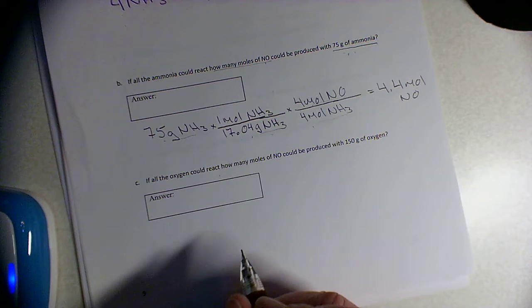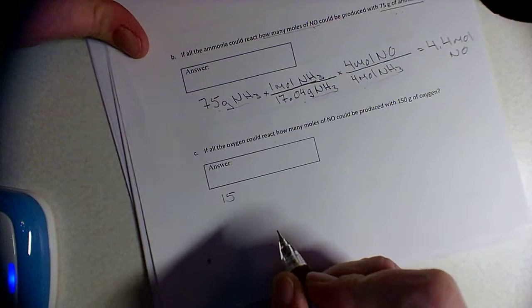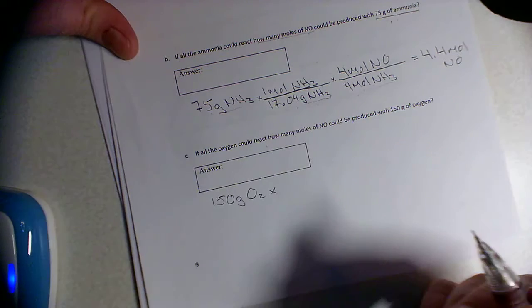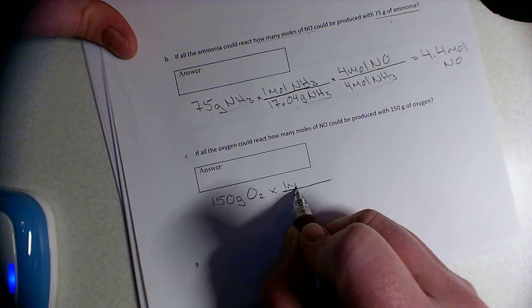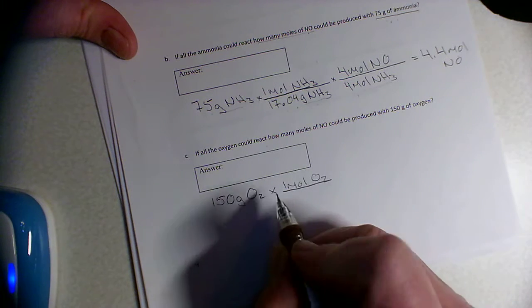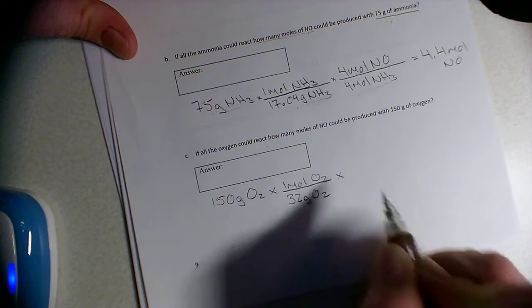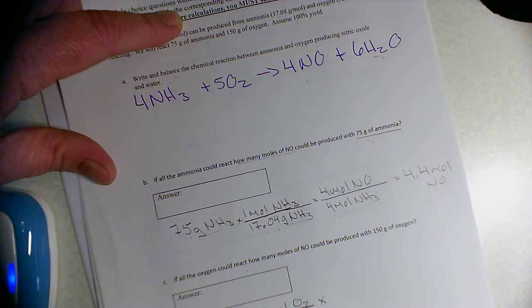And then the next step is to do the same with oxygen. So I was told that I have 150 grams of oxygen. Make sure you can see that. So 150 grams of oxygen, O2, times, and I gave you the molar mass of it, 1 mole of O2 to 32 grams of O2. And the same thing, we want to know how many moles of nitric oxide. So I come up here, and you go ahead and pause it and make sure that you can set this mole-to-mole ratio up correctly, and then come back.